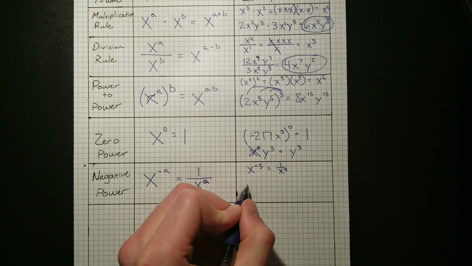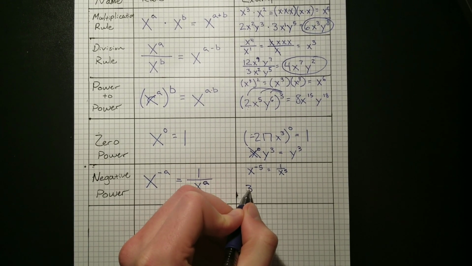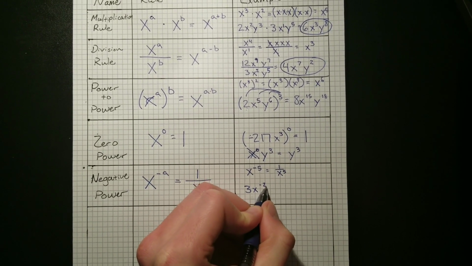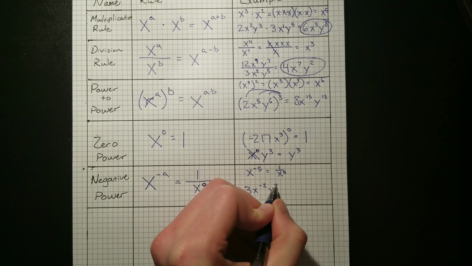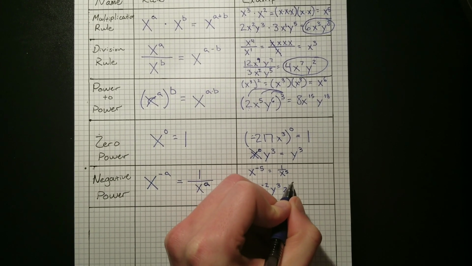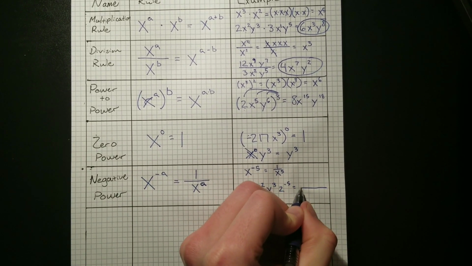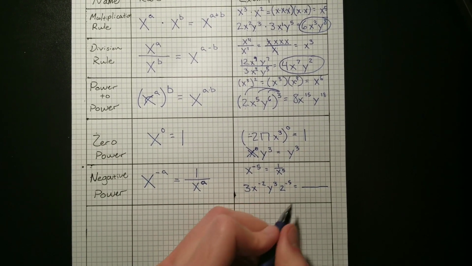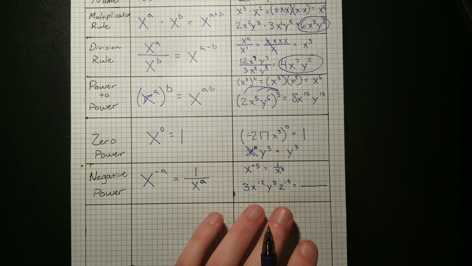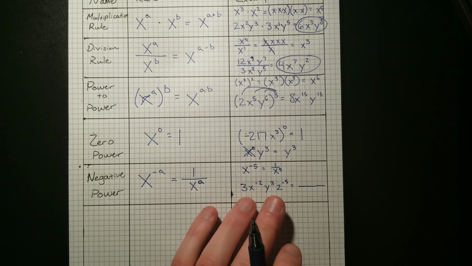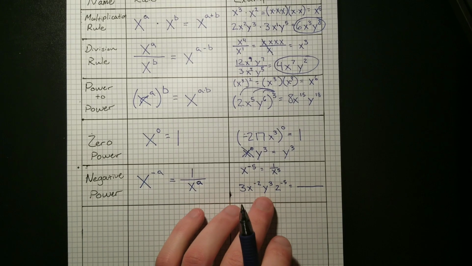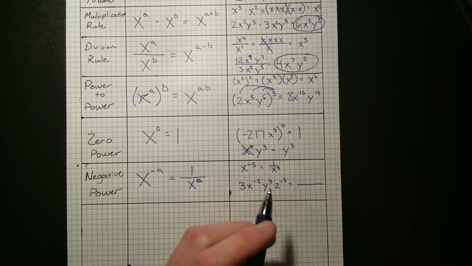Or let's say we had 3x to the negative 2nd, y to the 3rd, z to the negative 5th. It's got a couple different variables there. Well, if I see negative powers, I know I've got to get a fraction, so we put the fraction bar on. And we're going to go through and figure out what parts of this term are going to be on the top and what parts are going to be on the bottom.